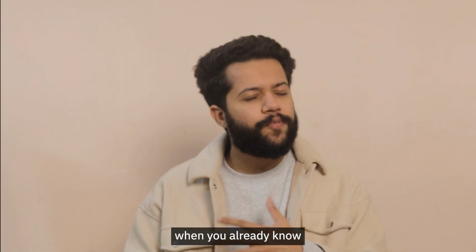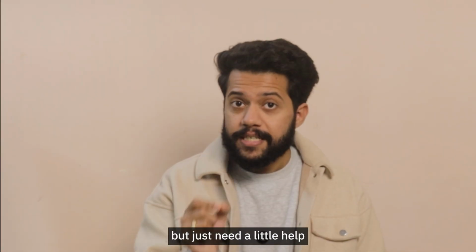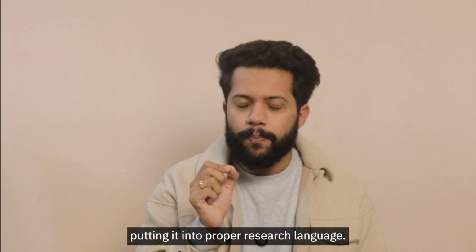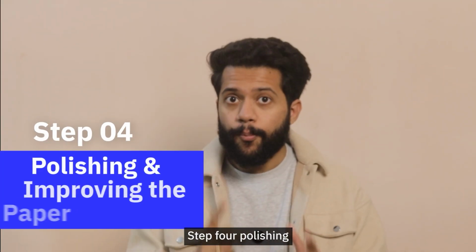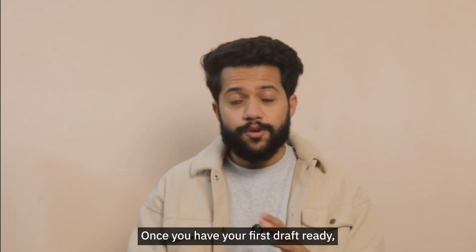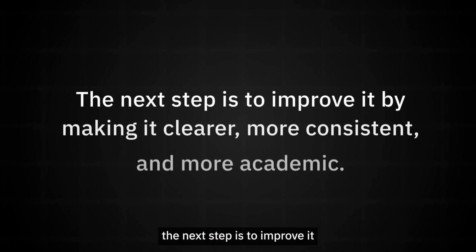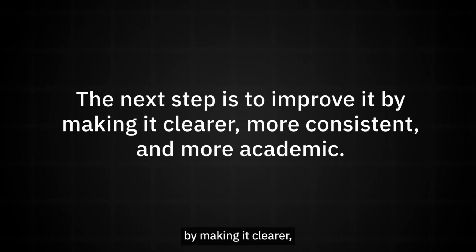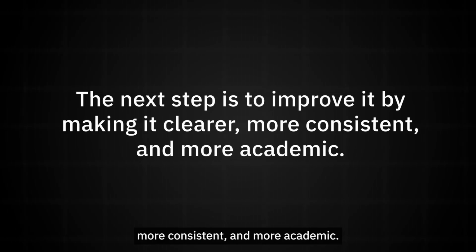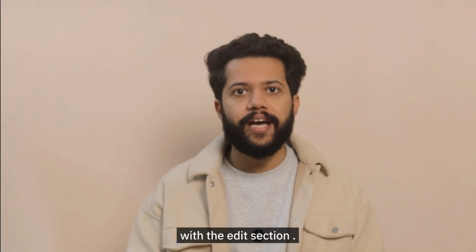This is super useful when you already know what you want to say but just need a little help putting it into proper research language. Step 4. Polishing and improving the paper. Once you have your first draft ready, the next step is to improve it by making it clearer, more consistent, and more academic. And for this, let's start with the edit section.